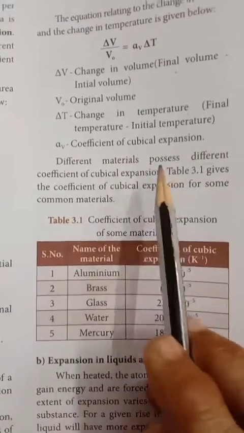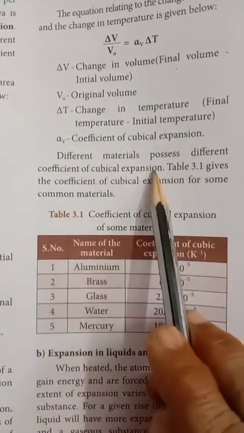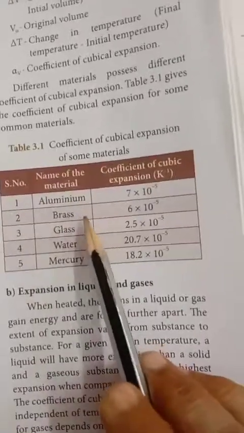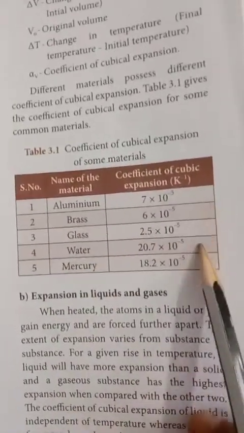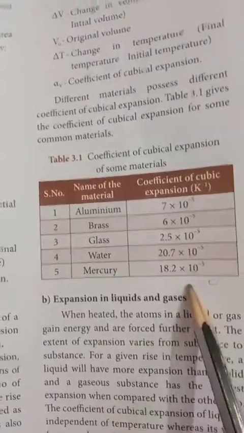So different materials possess different coefficients of cubical expansion. See here: aluminium, brass, glass, water, mercury. These all have different cubical expansion.